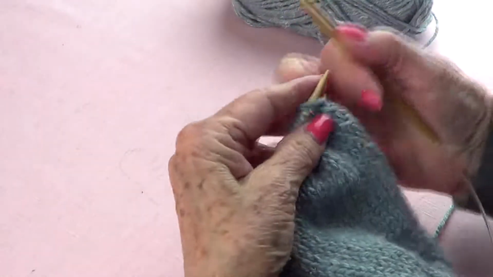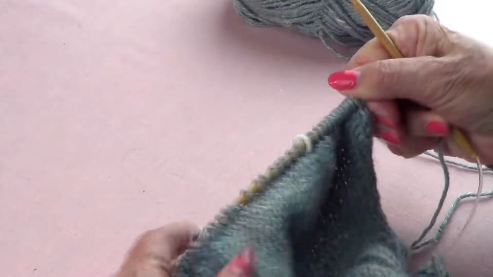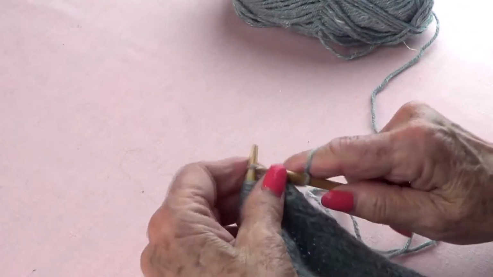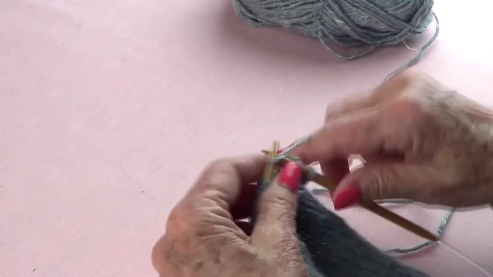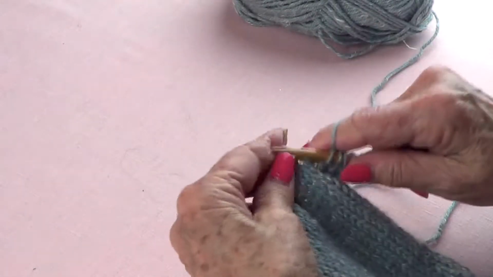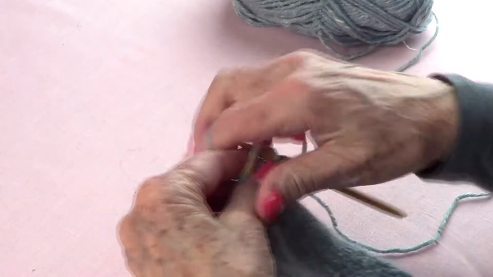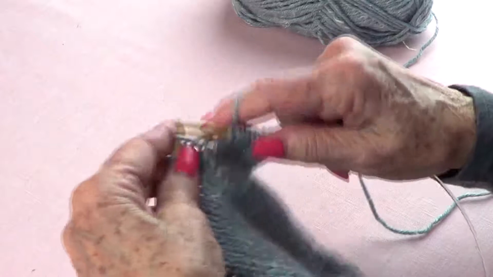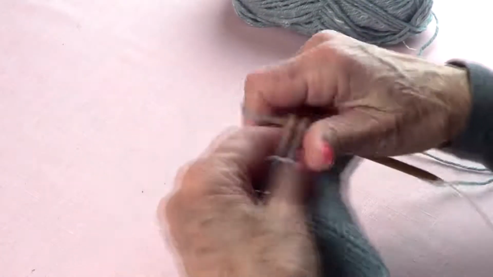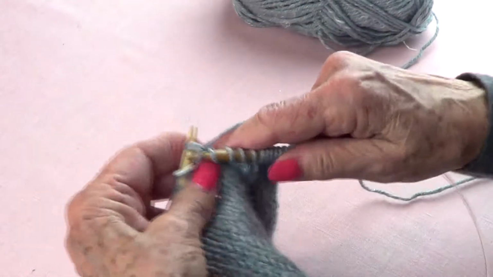Now we start with the takeoff rows. In this case I have 14 stitches on each section, and therefore I am going to knit 1, 2, 3, 4, 5, 6, 7, 8, 9, 10, 11, 12, and then these 2 I am going to knit together.